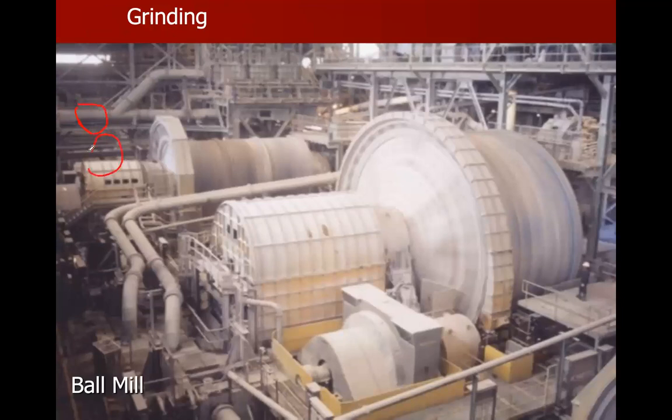So you have a huge amount of balls inside, of different sizes or maybe the same size. They collide with the material, and inside this, your ore material gets crushed.